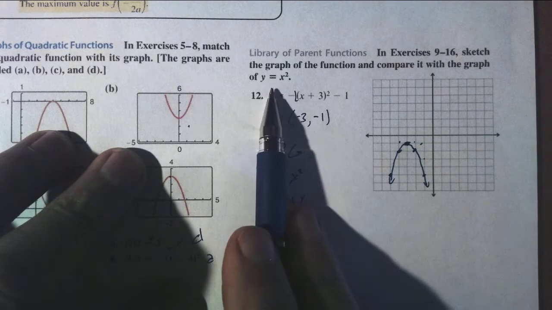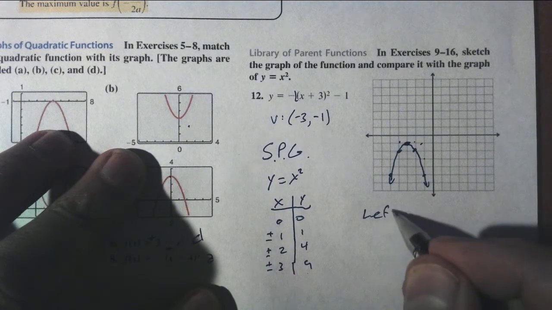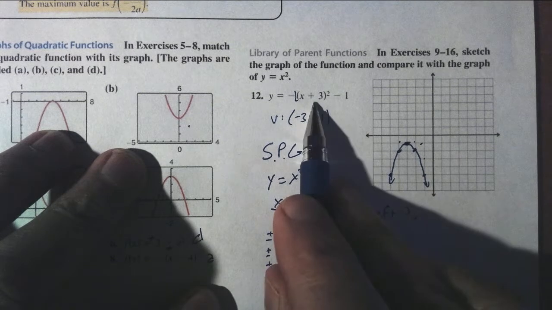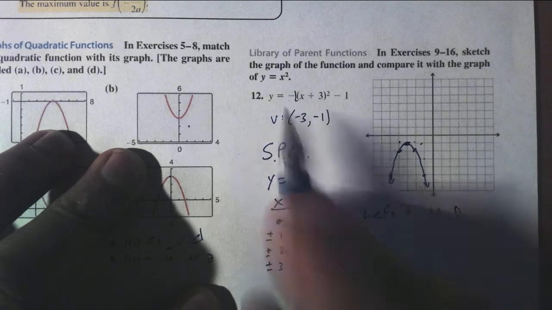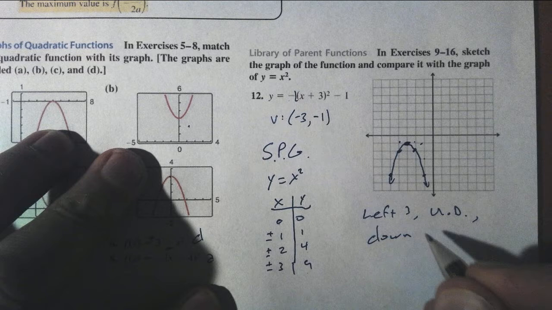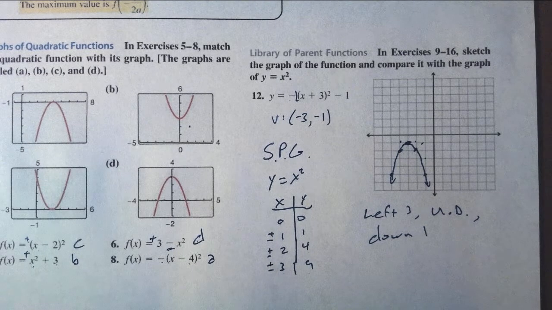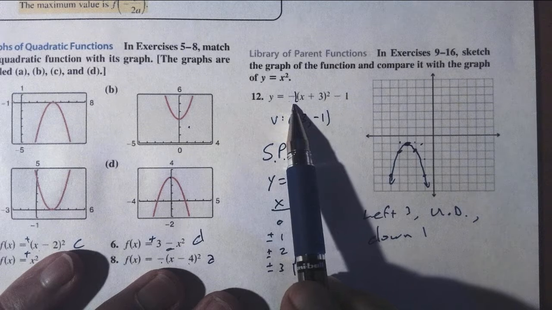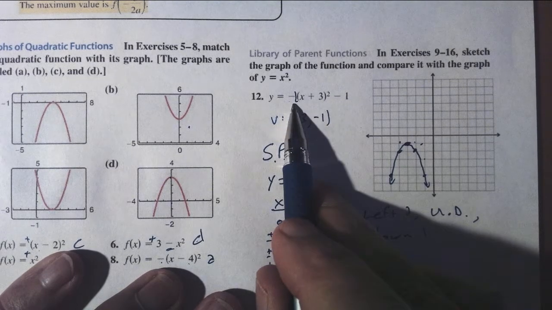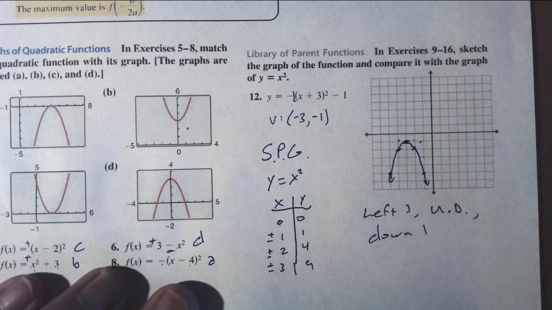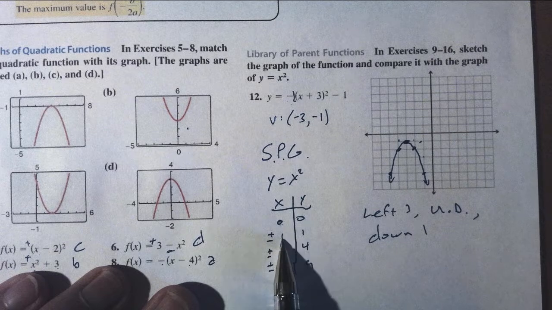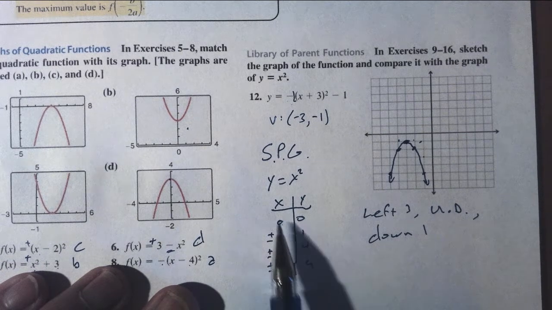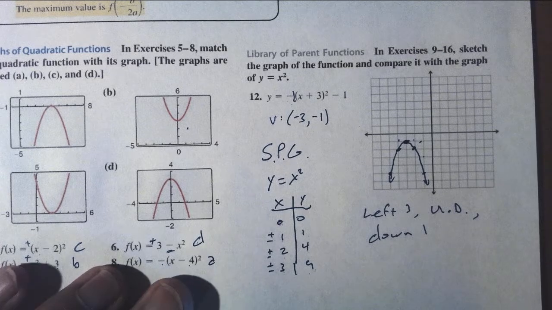How does it compare to y equals x squared? Well, it is left 3. I just go in order of operations. Upside down. And down 1. Standard growth parabola. So if this was a 2, for instance, if I had y equals 2x squared, I would say it's twice as tall as standard. Standard's over 1 up 1. 2x squared would be over 1 up 2, over 2 up 8, over 3 up 18, etc. Okay, good stuff.